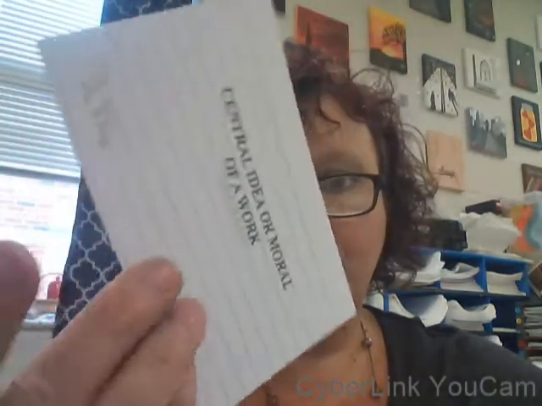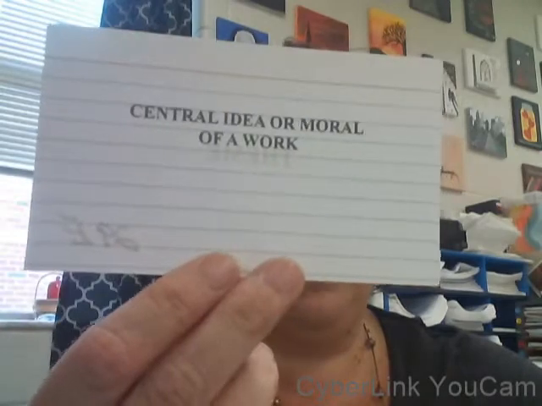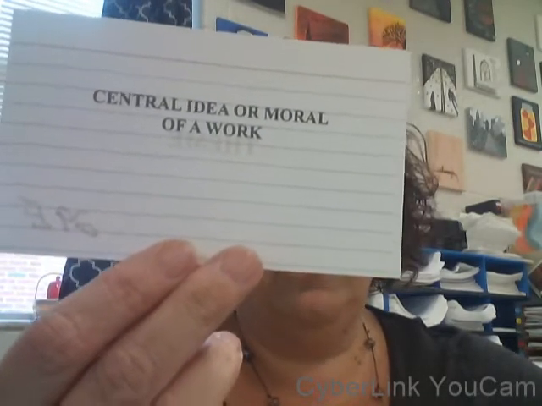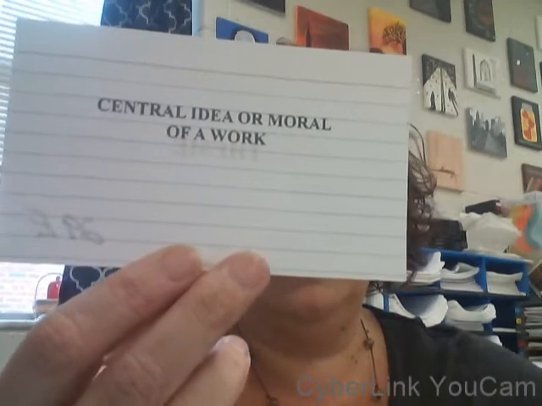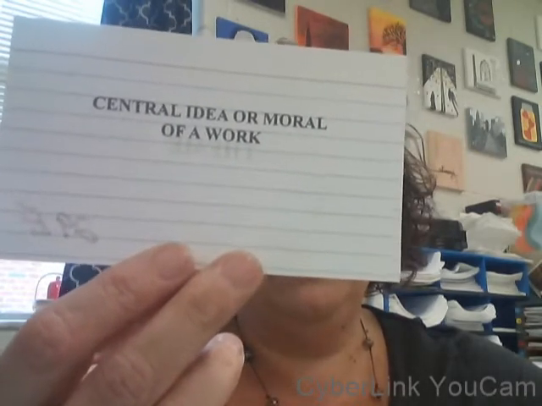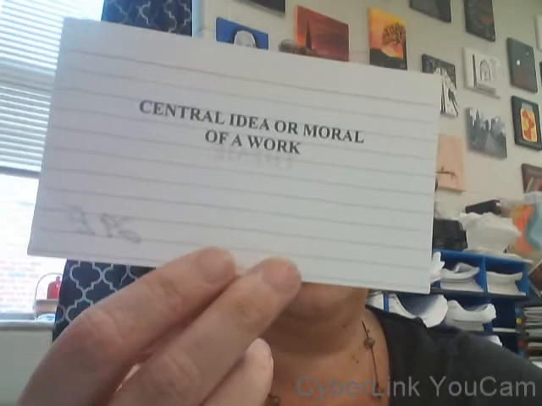Theme. You should know this one like the back of your hand, but it's the central idea or moral of a work. Just keep in mind a theme is going to be more like a phrase or a sentence. To have a single word for a theme is more a motif. Let's stay away from single word themes.